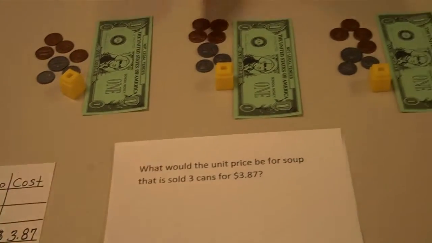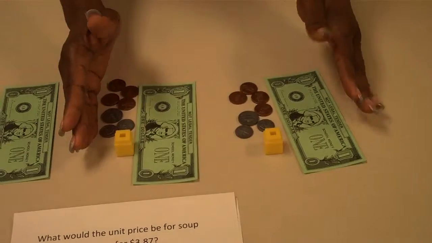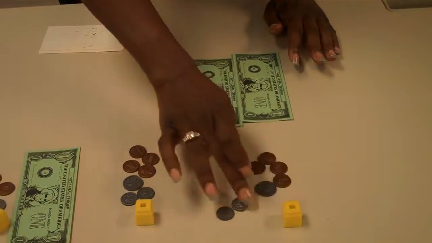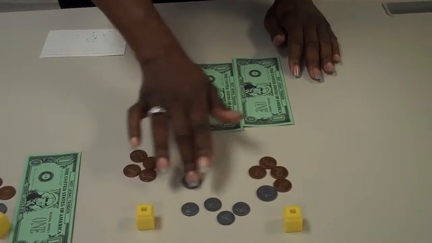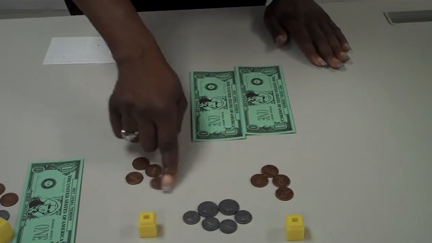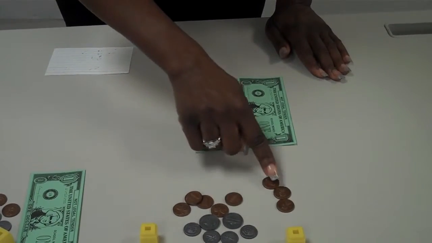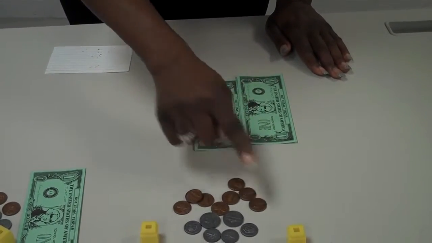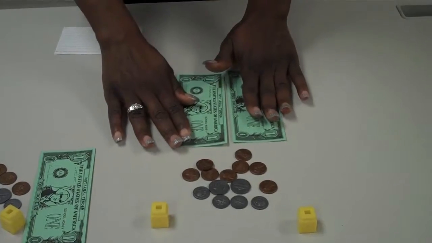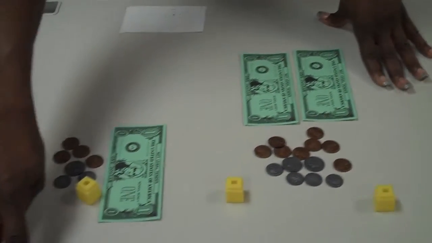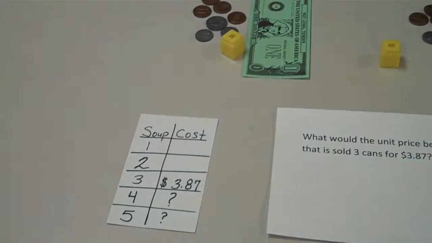Using our model, we can combine the 2 values here. And here we have $2, 10, 20, 30, 40, 50, 51, 52, 53, 54, 55, 56, 57, 58. $2.58 would be the cost of 2 cans of soup, which we could fill in our table right here.